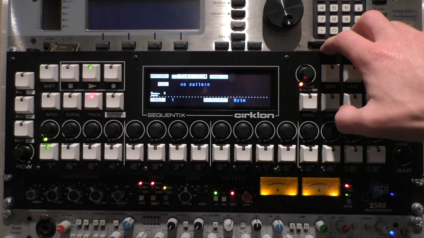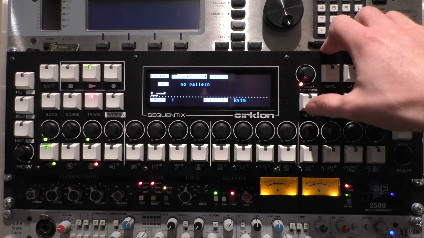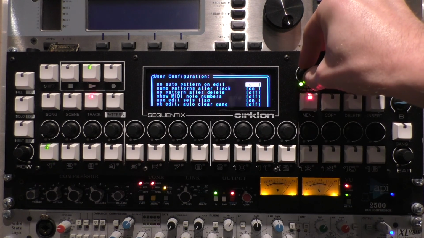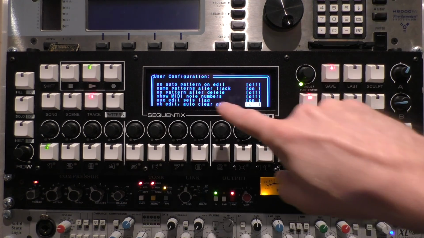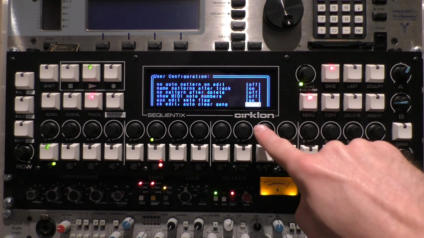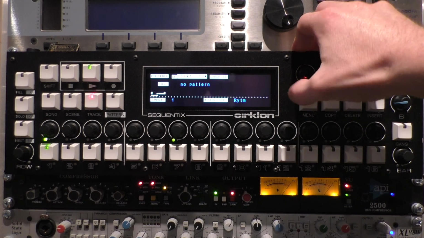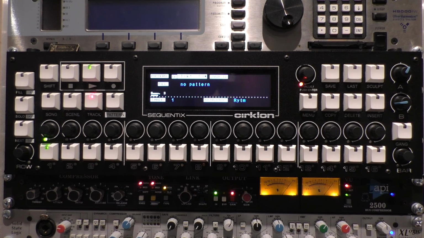So I'm going to go back to track mode. I'm going to go into menu, more, user config, 1, 2, 3, 4, 5th one down. CK edit, auto clear gang. I'm going to put that back on. That's the way I like it. But you should have it go the other way. You might prefer it that way as well.